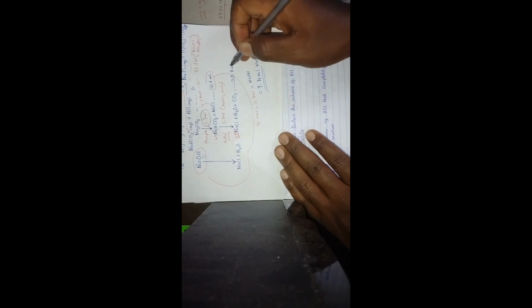So hence or otherwise, deduce the volume of HCl that completely neutralized sodium carbonate. They want the volume of HCl that completely neutralizes this one. So if halfway is 5.7, you multiply by 2 to get the complete one.